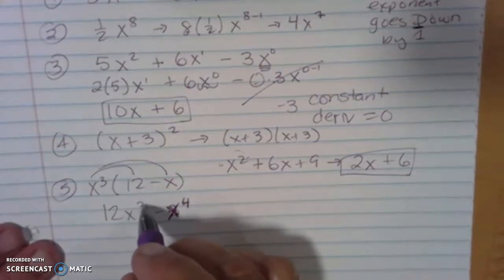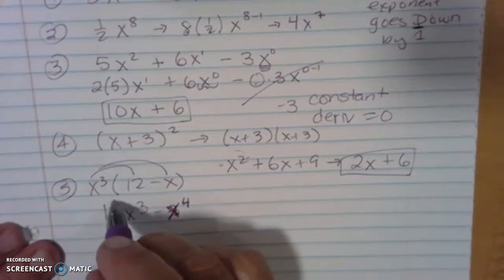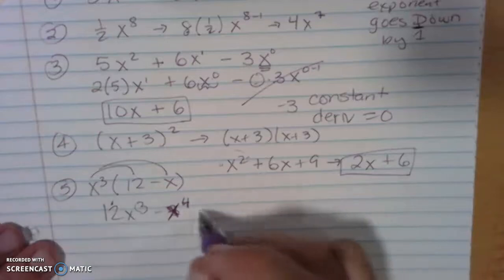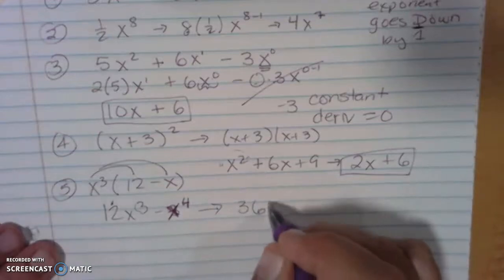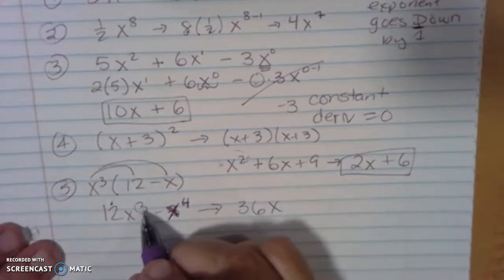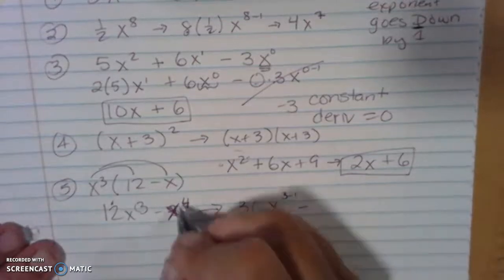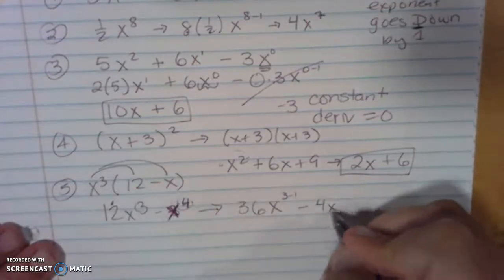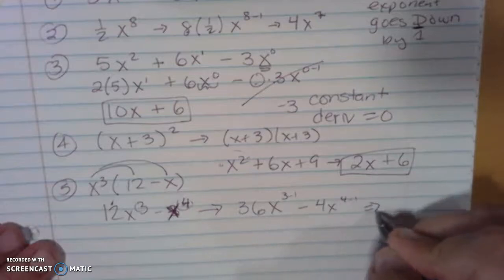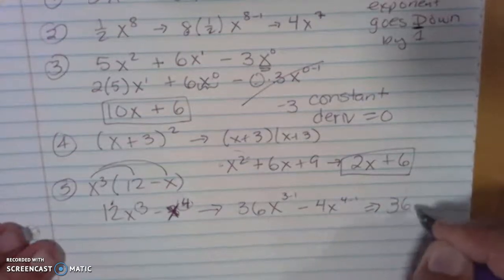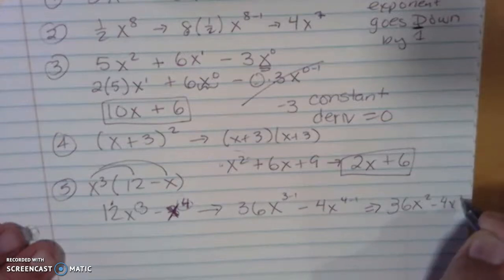Take this exponent and multiply it by the 12. 3 times 12 equals 36. x to the 3 minus 1. Minus, move this 4 to the front, 4x to the 4 minus 1. So my final answer is going to be 36x squared minus 4x to the third.